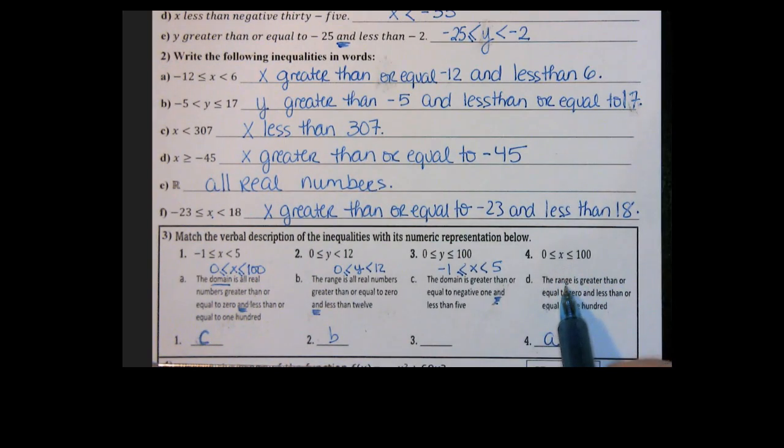And the last one, the range, so y, inequality value, because it has the word and, greater than or equal to 0, and less than or equal to 100. So that would be letter D. Very good.